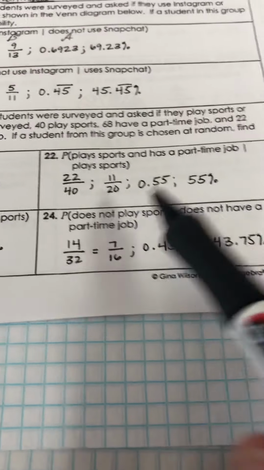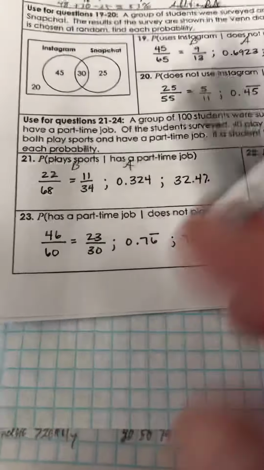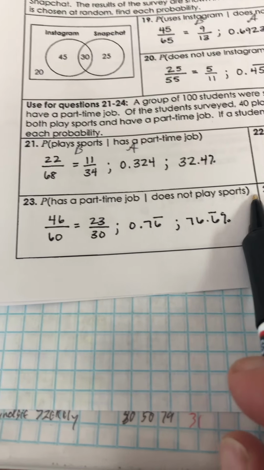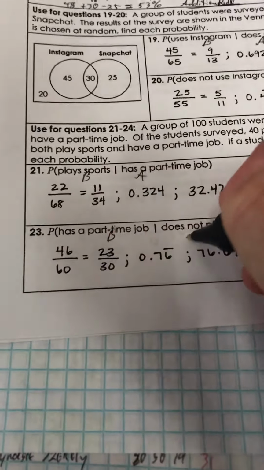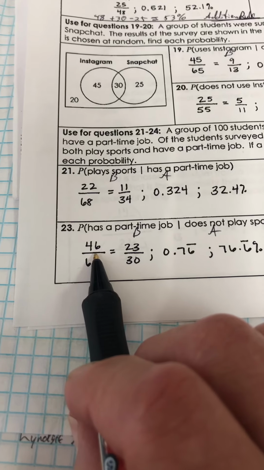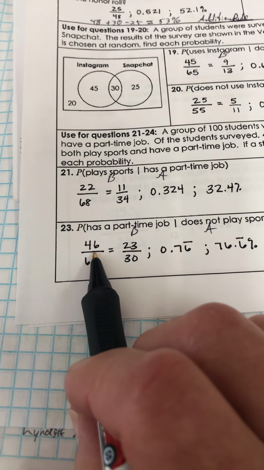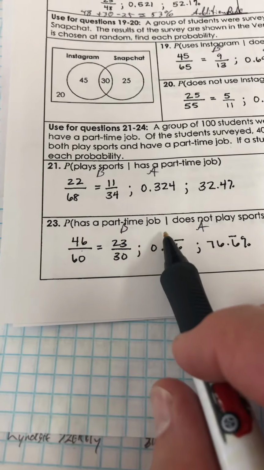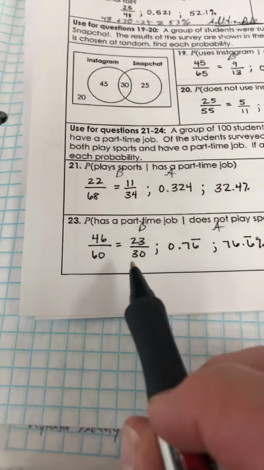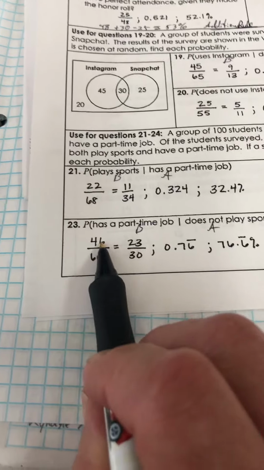And number 23, last but not least, has a part-time job, does not play sports. Okay, so my B and my A, the intersection of A and B would be 46. Having that, not playing sports and has a part-time job, that's what would be left.